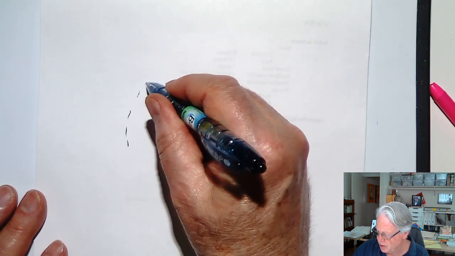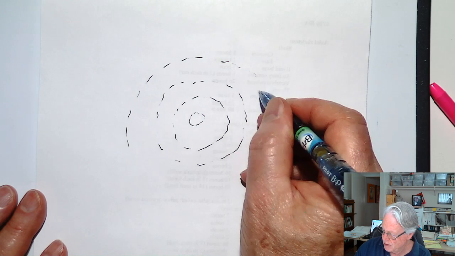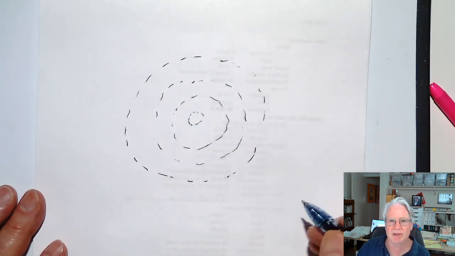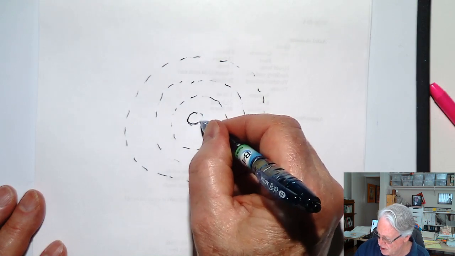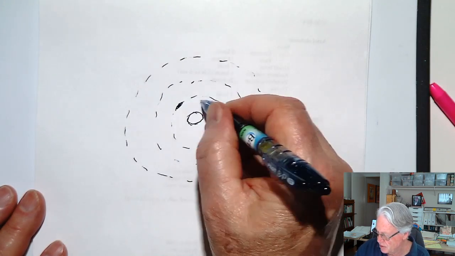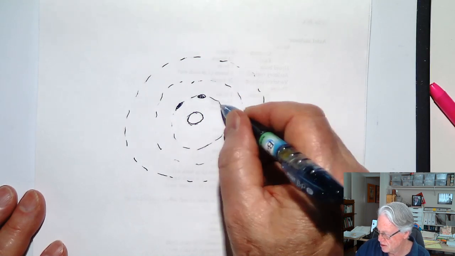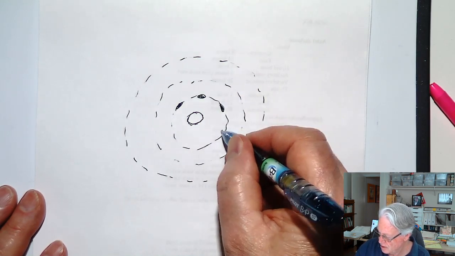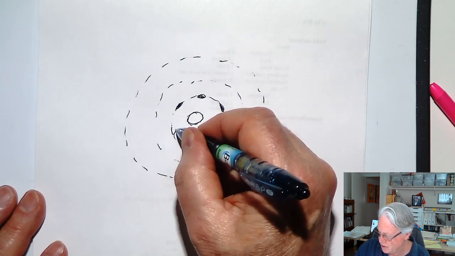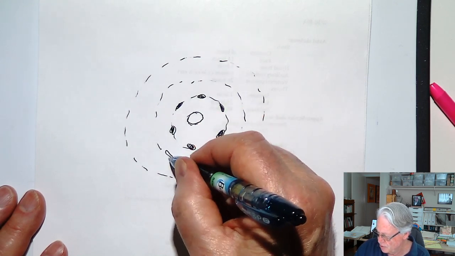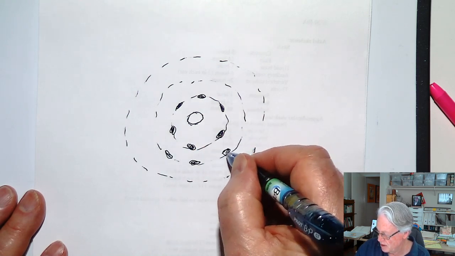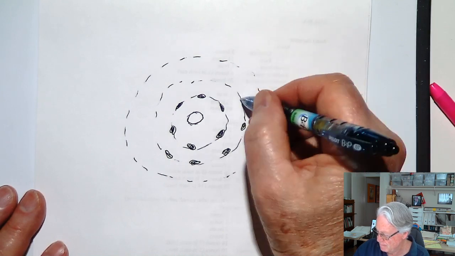I generally put it in a rough pattern, and then I come in and fill in the details. Makes it easier. And then we have these spaces here. And probably not going to draw everything, but enough to label it and identify the parts.